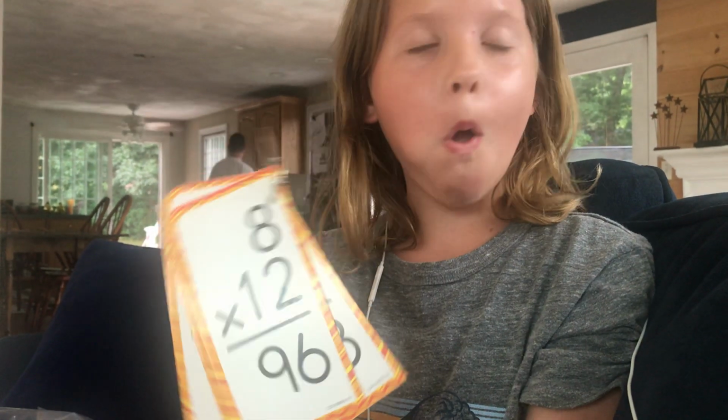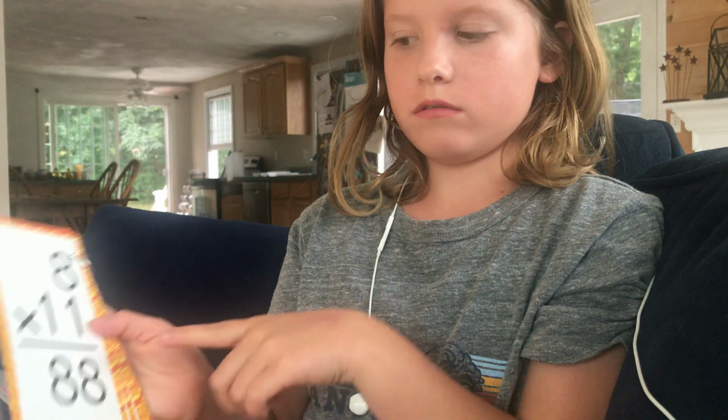96. Wow. Nice. Tell me your thinking. How'd you get there? I added 2 more to get to 90, and then I had 6 left, so I just added it. Oh, nice. So you used addition. I went back to my eights and said, I know that 8 times 10 is 80, and 8 times 2 is 16. 80 plus 16 equals 96. So there's a couple ways you could get there. And then 12s are tough.